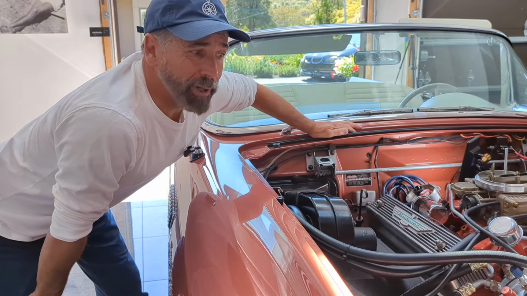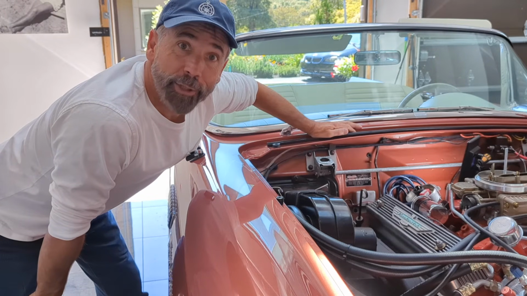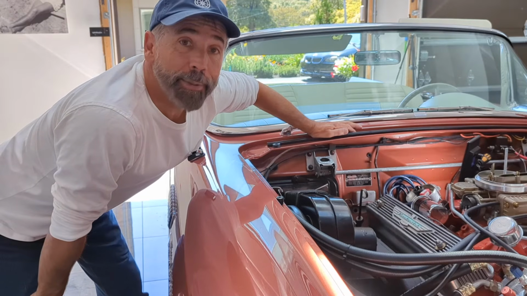So I just uploaded a lot of that stuff into Claude by Anthropic and built an application that allows you to decode your data plate on a 1957 Thunderbird. And that's this episode of Thunderbird Garage.